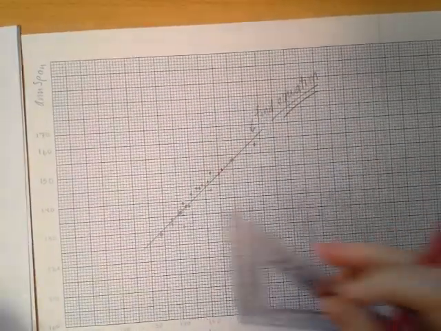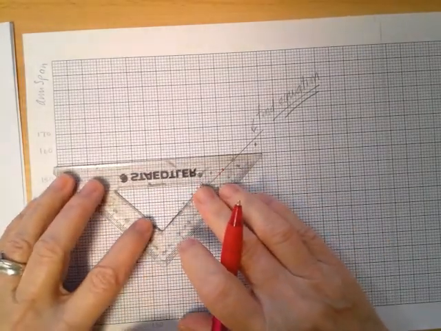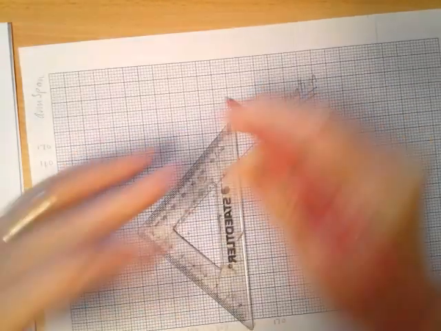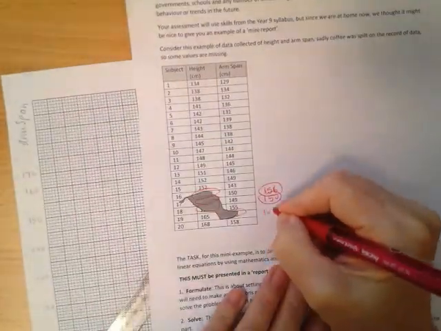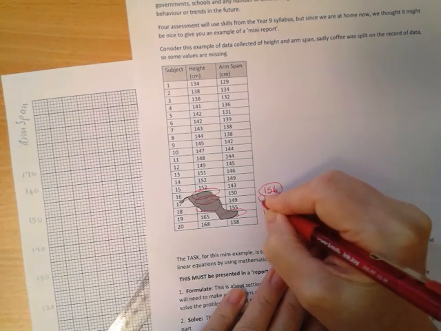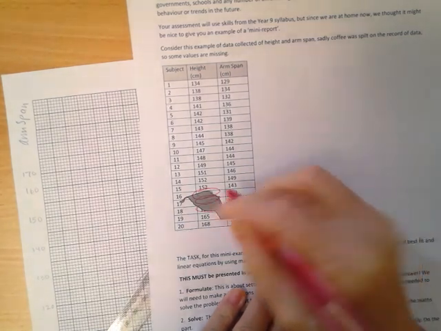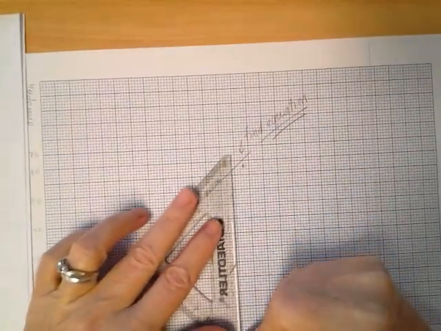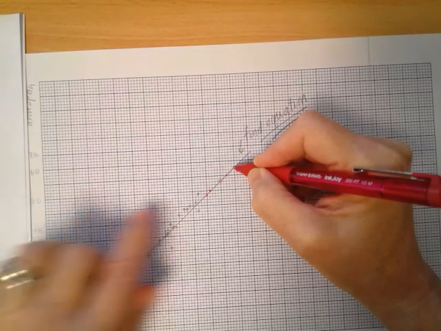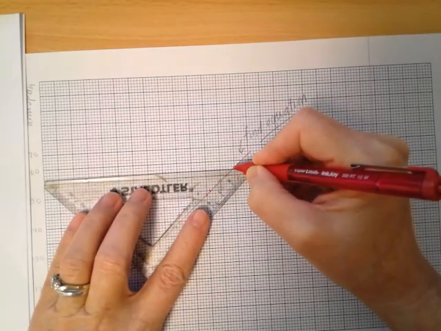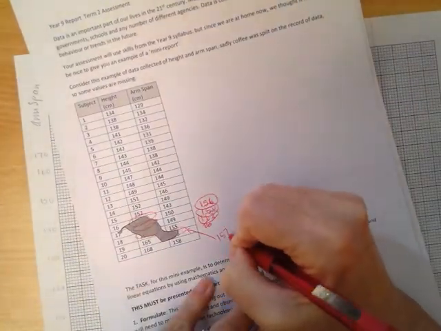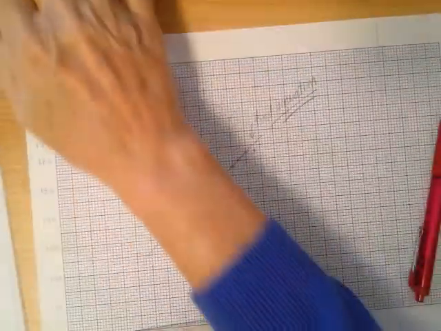And then the last one was 155, and remember I'm on the arm span side, 155. And when I go straight down from that, it looks like I'm about 162. Oops, 162 for that one. And lastly is that one. So for that one I have to look at 165 on height. So 165 is right here. And when I go straight up there, I can see that it's about right there. And that looks just about like 157 and a half. And I'd write all those points out.